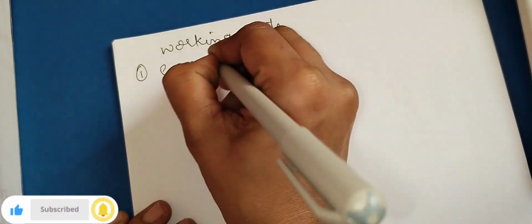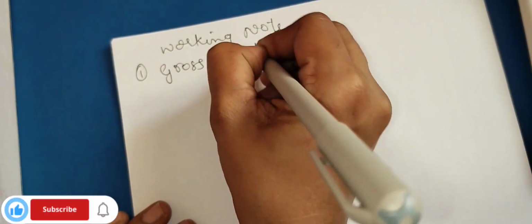How are we finding the gross profit ratio? How will we find it out? What do you mean by gross profit?